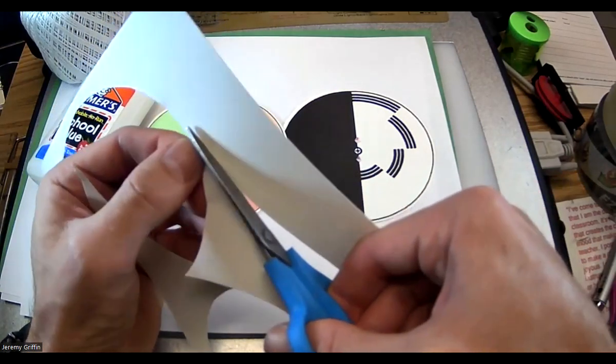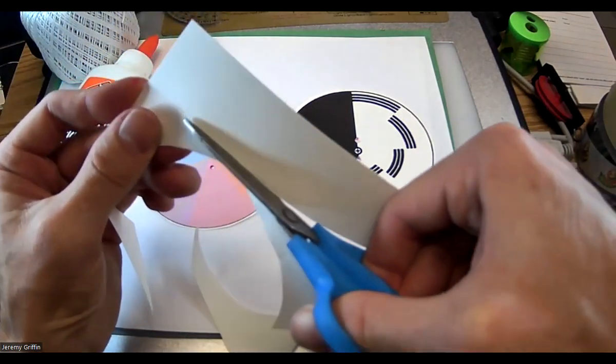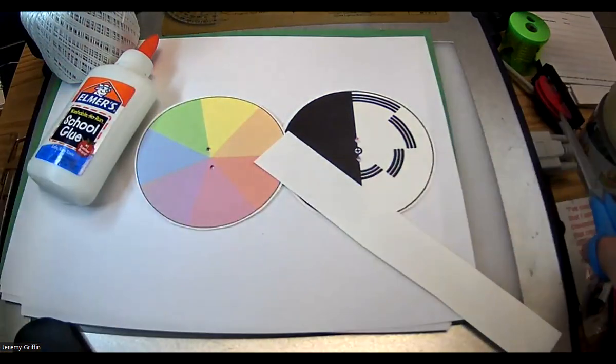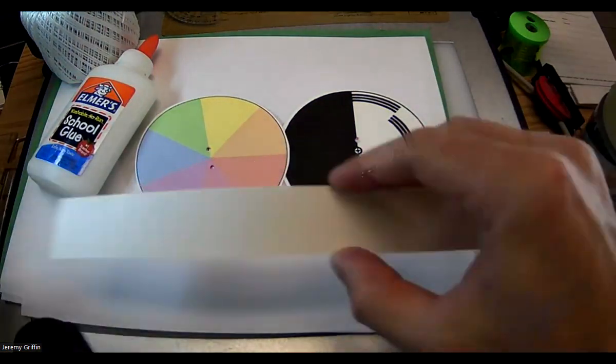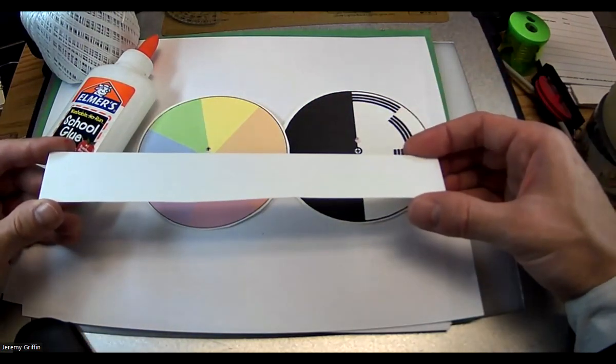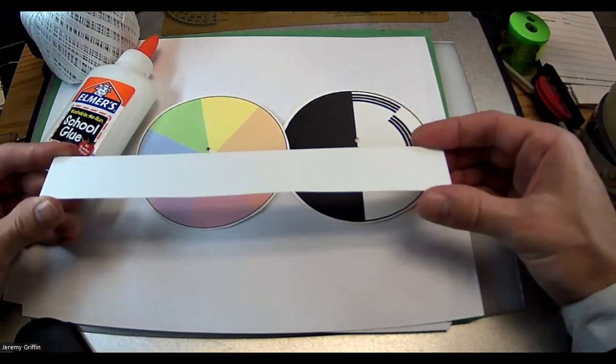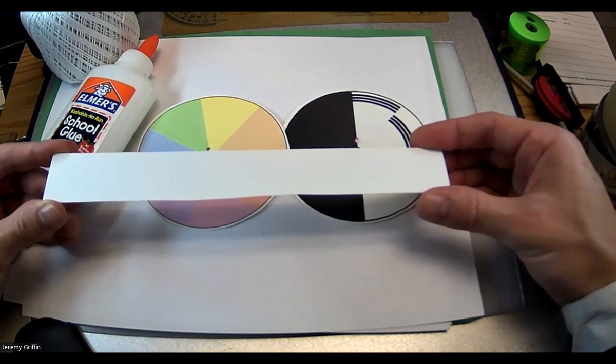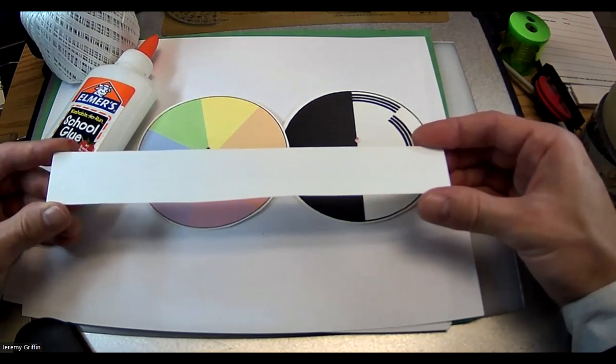Probably a good idea to measure, right? All right, and so I got a nice long rectangle strip.